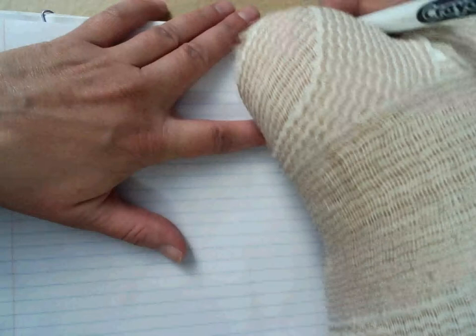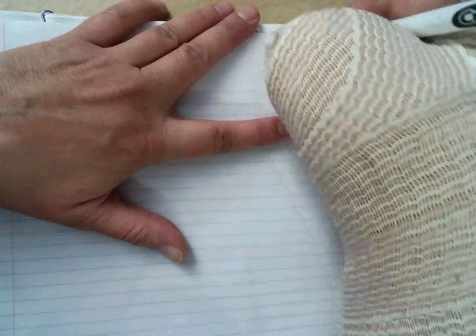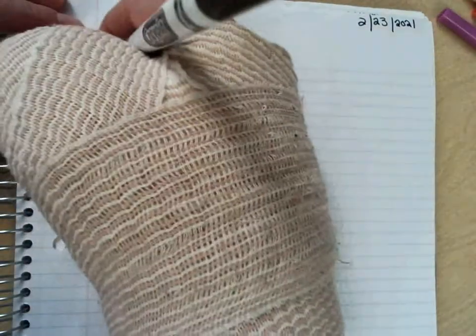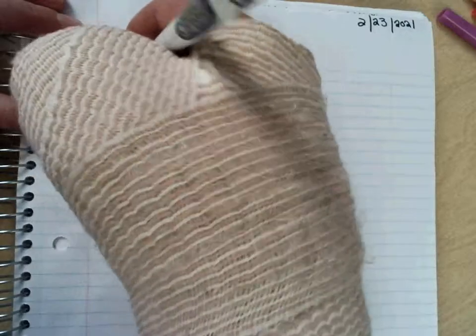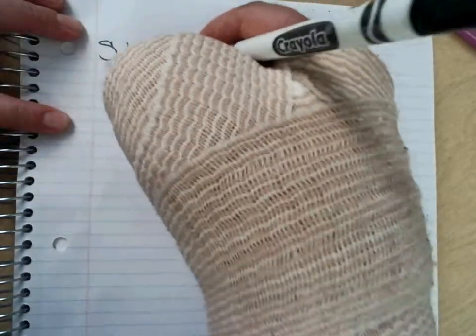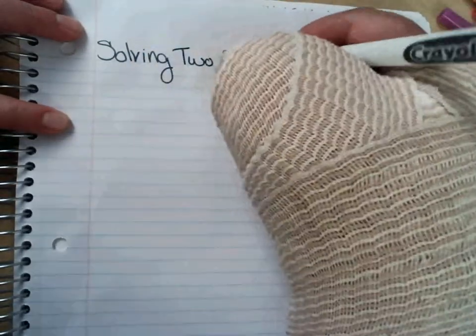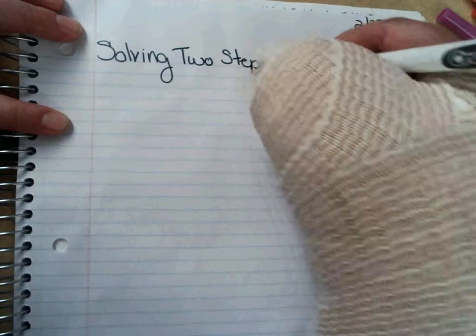Coming to the top, we're going to write 2/23, 2021. And our title is Solving Two-Step Equations.